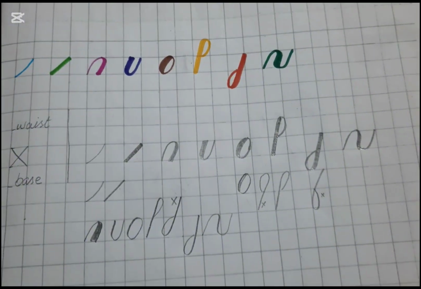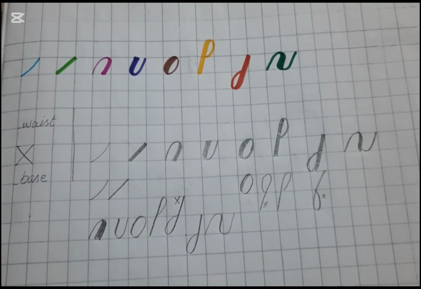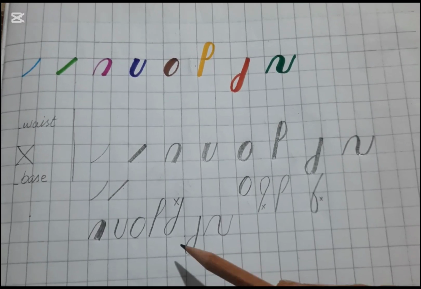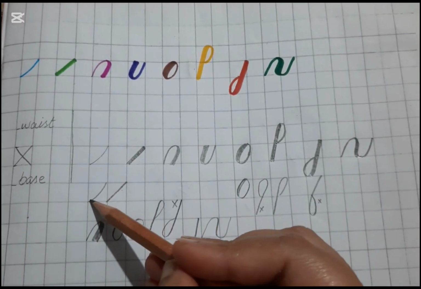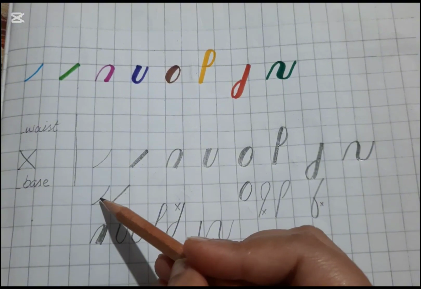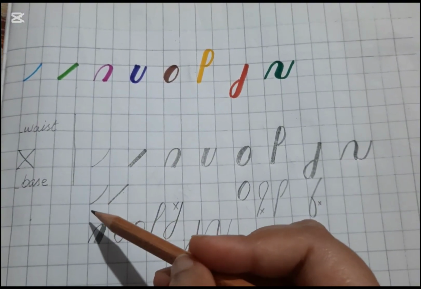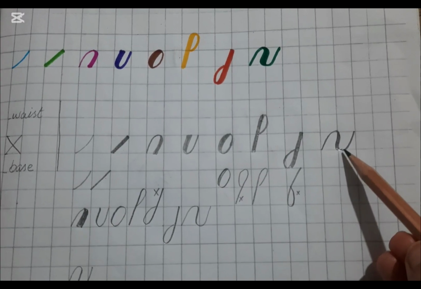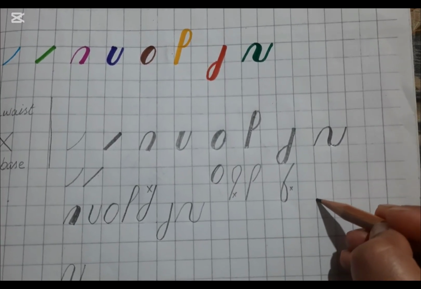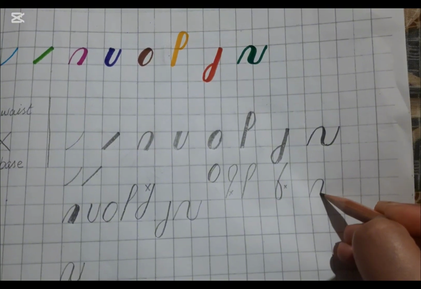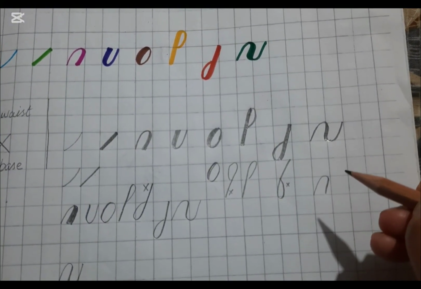Okay, now the third thing that I want you to keep in mind is that whenever you make a stroke, you don't raise the pencil in the middle of that stroke or anywhere in between. Like in this compound curve, you go up and then you put pressure and you don't raise your pencil in between.